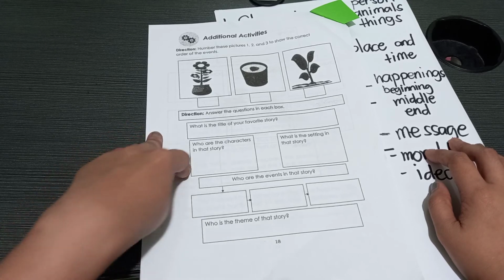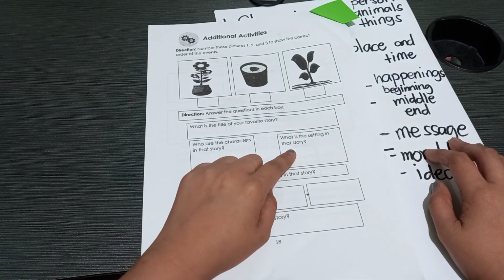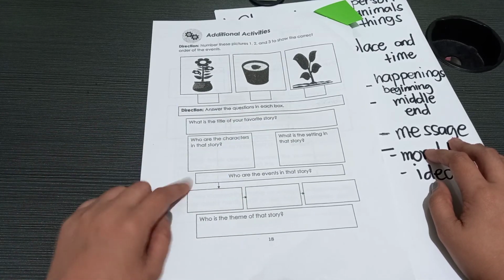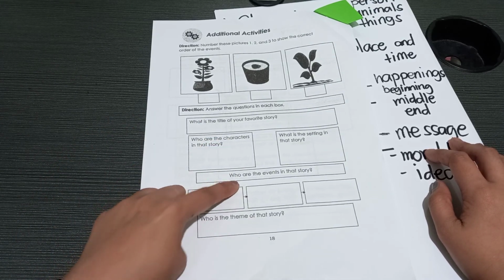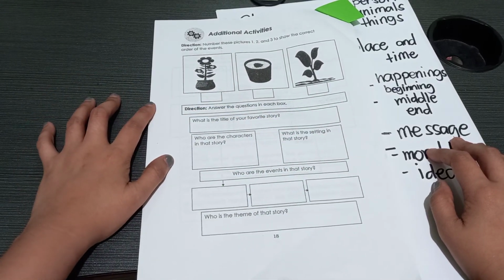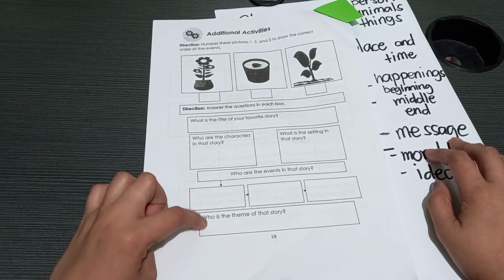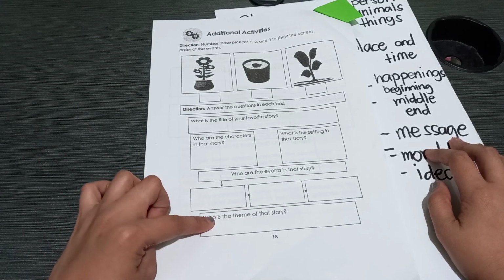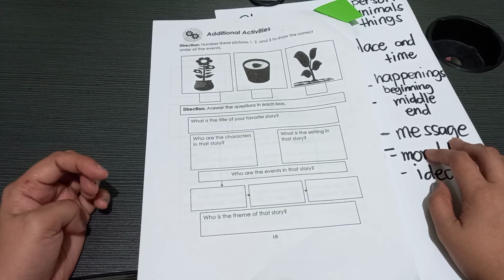Then, who are the characters in that story? Kinsa man ang mga tao ato? What is the setting of that story? Asa man to nahitabo? What are the events in the story? Unsa man panghitabo atong istorya nga paborito nimo? And what is the theme of that story? Unsa ang tema, ang moral lesson?